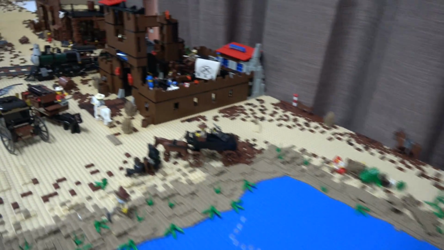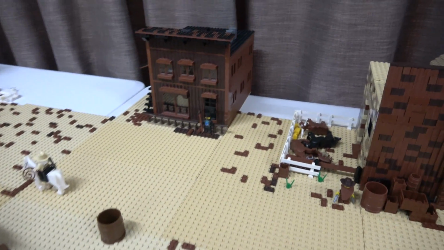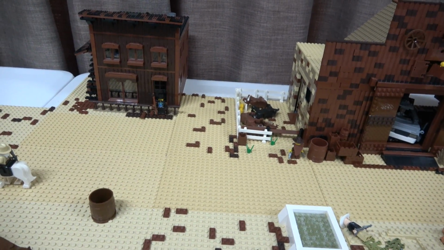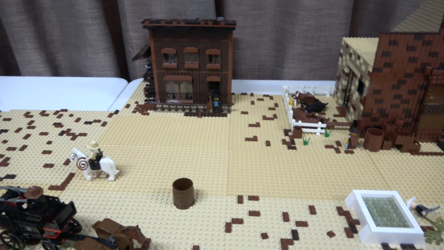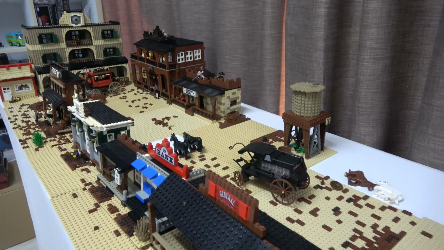So that's what we're going to get started on today. What I think I might do is just clear out a section here, clear this table off and give me a little posse to work in, and then we'll start ripping these buildings apart. So let's get into it.